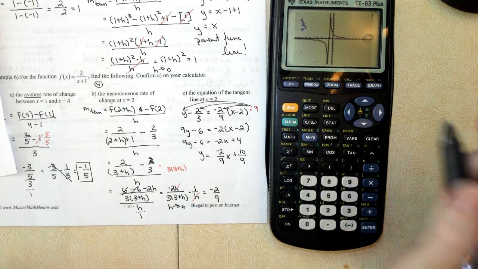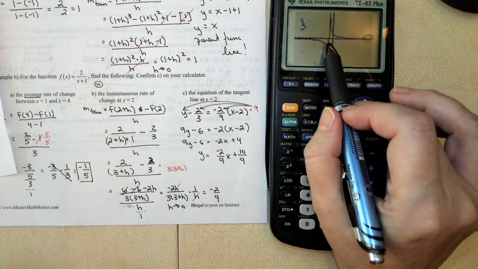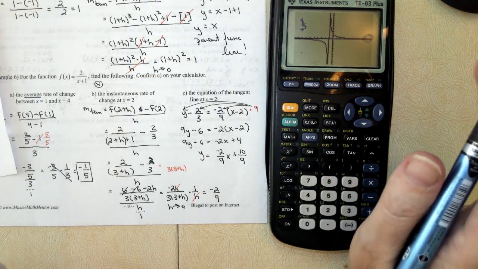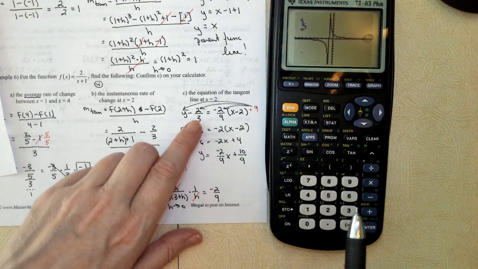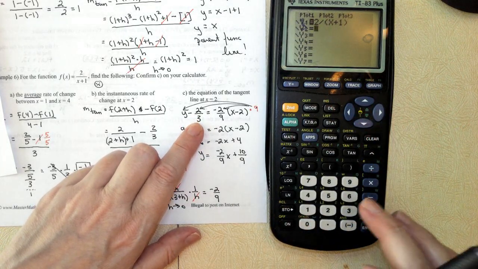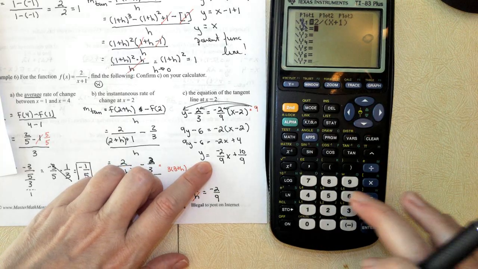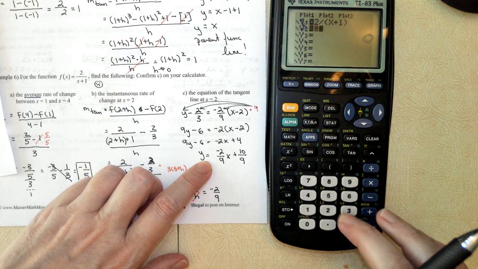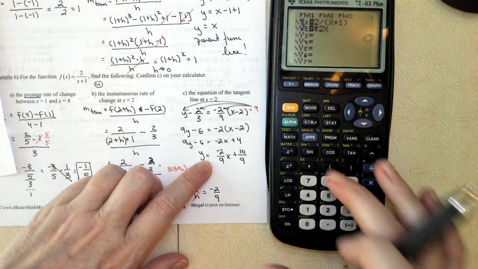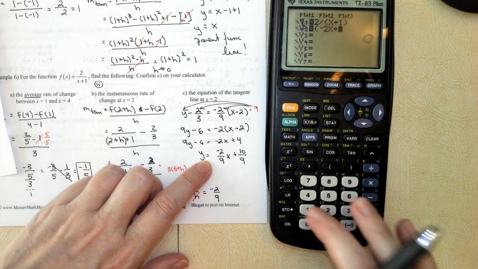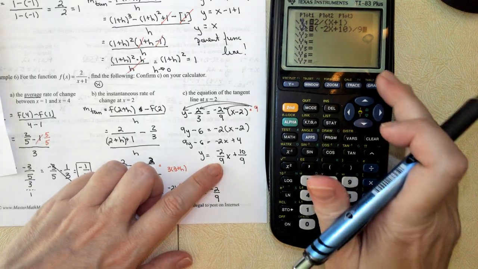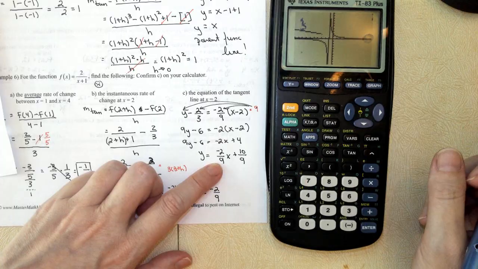All right, and some of you may be wondering, well, wait, hey, why do I have this line here? Remember, this is an asymptote because at negative 1, that bottom becomes 0. So now I'm going to graph this line on top of it. And I'm going to put in this whole thing. So I have negative 2x and sorry, I'm going to back up and do parentheses negative 2x plus 10 divided by 9. And I'm going to hit graph.